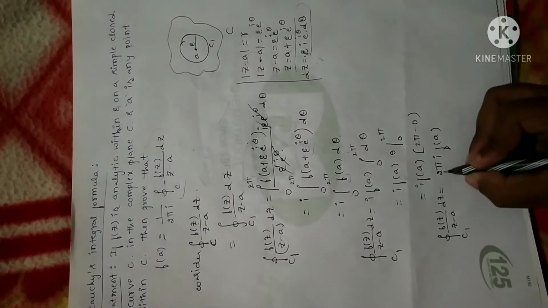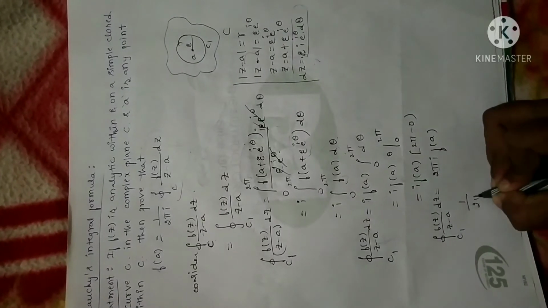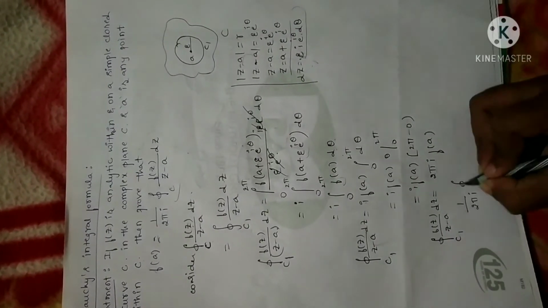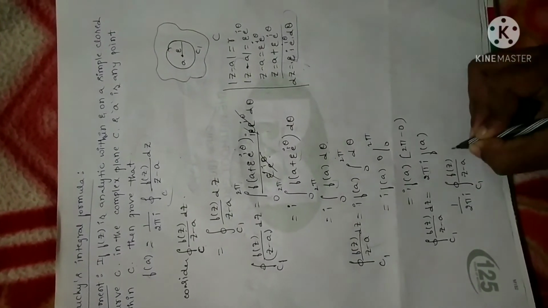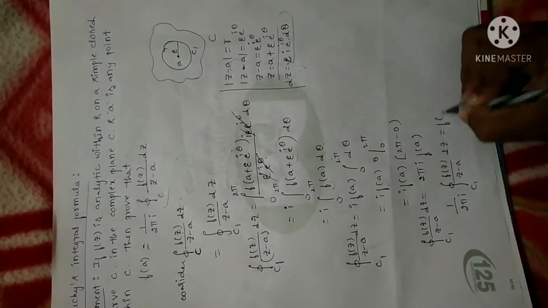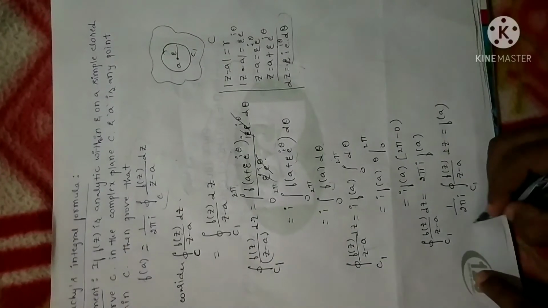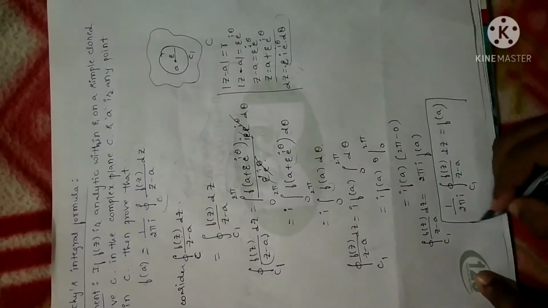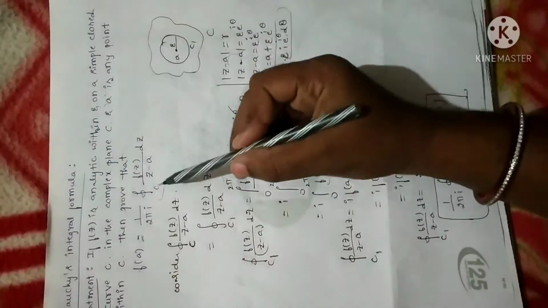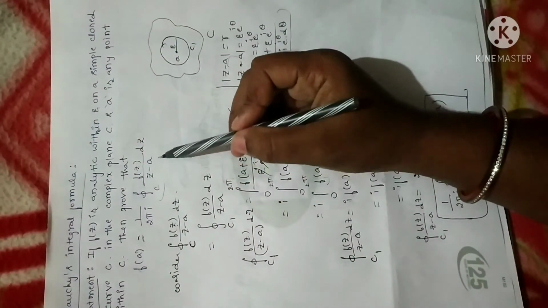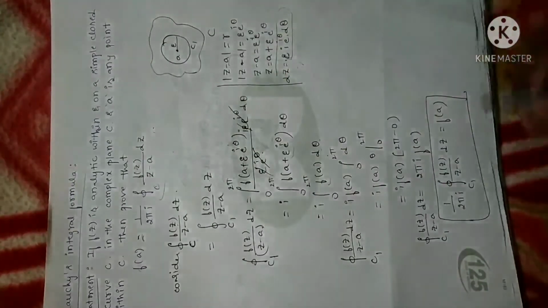So I can shift this value, so I can write this as 1 by 2 pi i into integral over C1 of f of z divided by z minus a dz is equal to f of a. And we can note that this is what we have to prove: f of a is equal to 1 by 2 pi i into closed integral over C of f of z divided by z minus a dz. Fine. So that is what I have obtained.